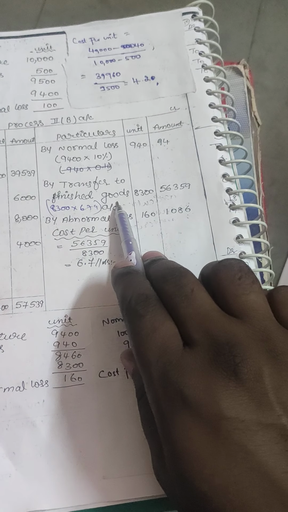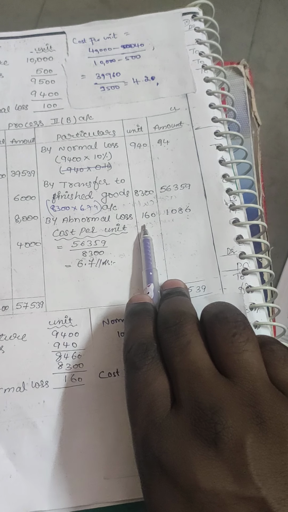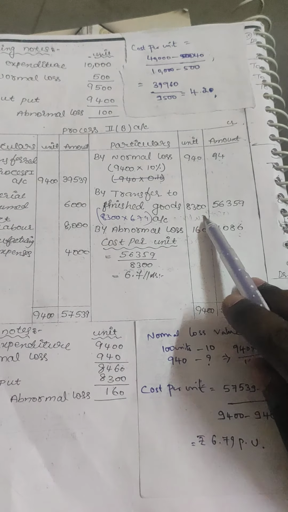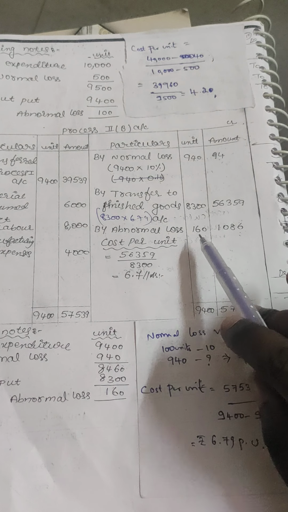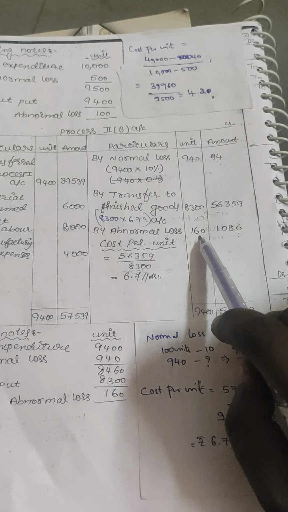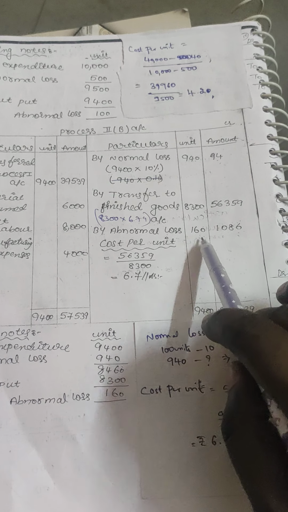By transfer to finished goods 8300. By abnormal loss 160: 9400 minus 940 minus 8300 is 160, so 160 is abnormal loss.